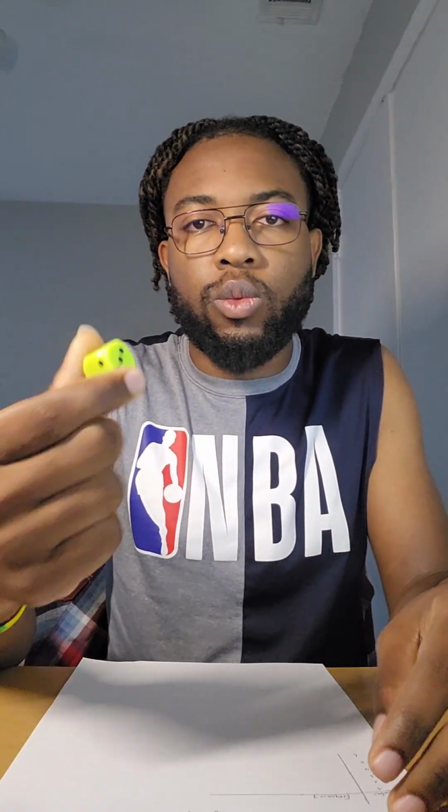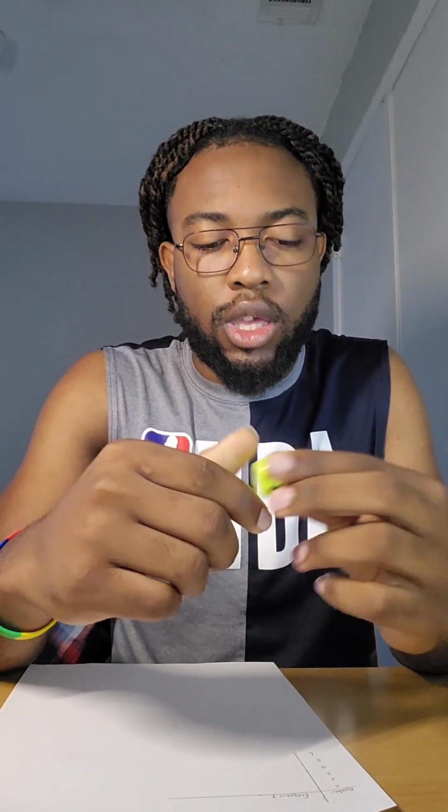To begin with, I have a paper here which has the number of each face of the die from 1 to 6 and the frequency. We'll roll this die 100 times and, for each row, record the frequency of the appearance of each face.